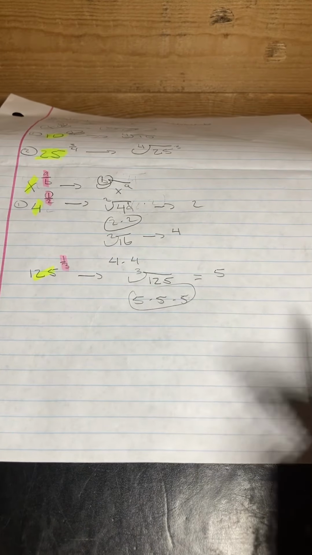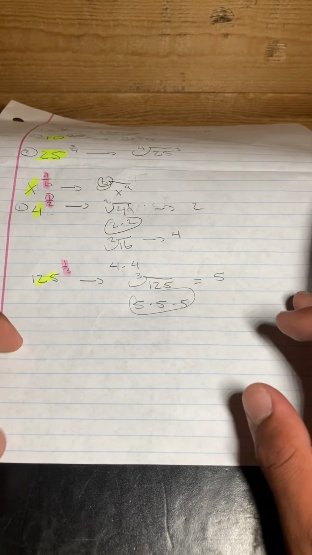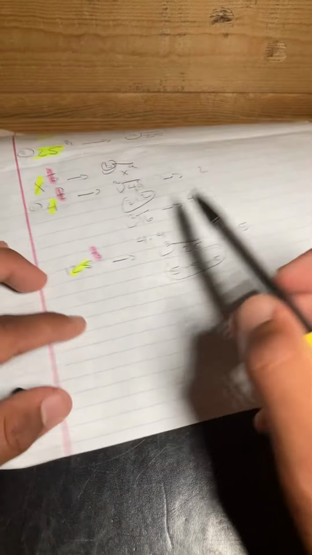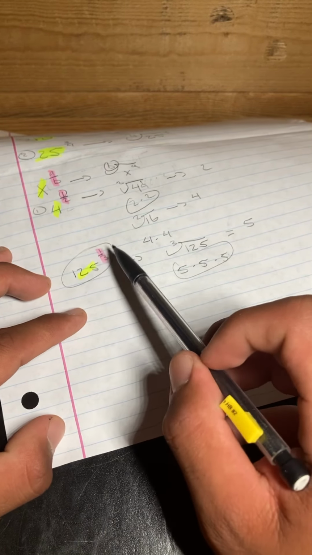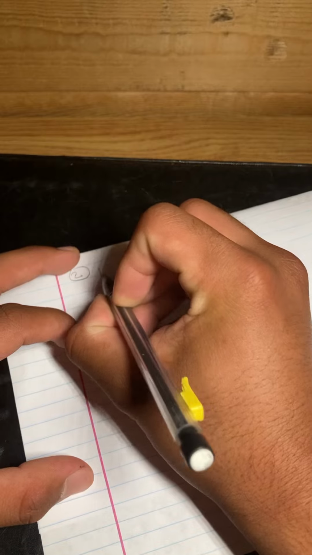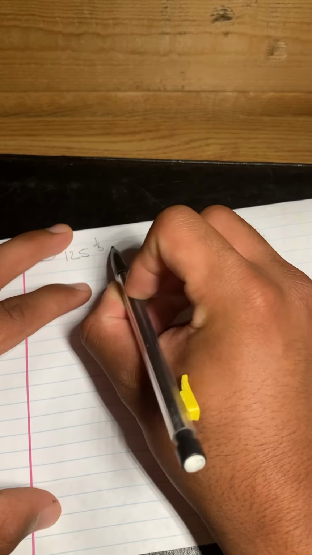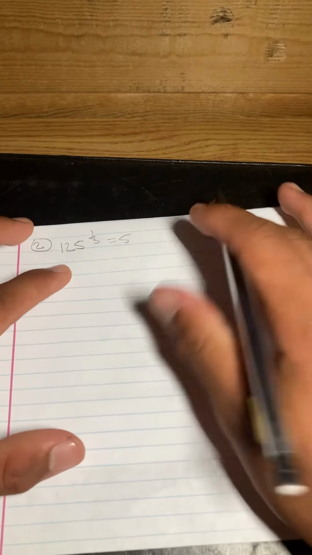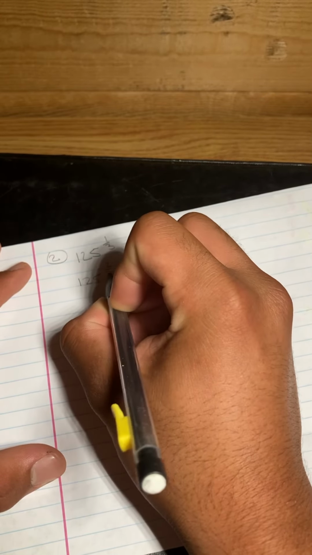So now that we've covered easier questions, we're going to be discussing more challenging questions. So I'm going to take this example right here, 125 to the 1/3 power, and rewrite it right here. After all the math we did earlier, we already know that the answer to this is 5. So what if we were given the question, what is 125 to the 2/3 power?